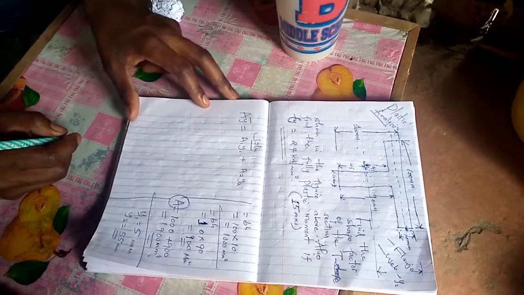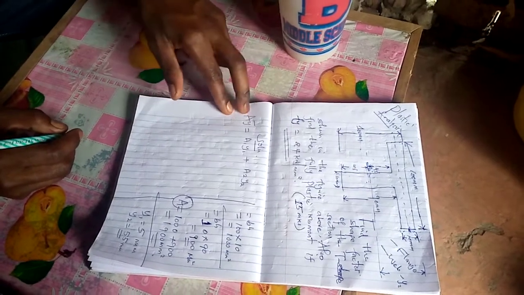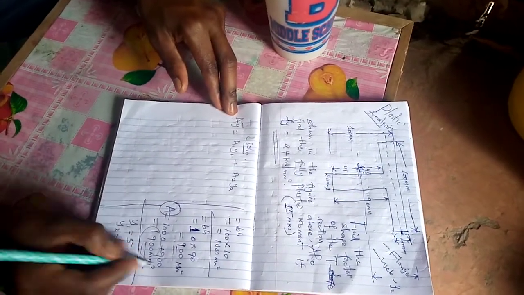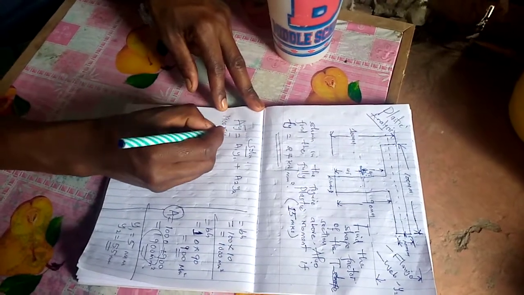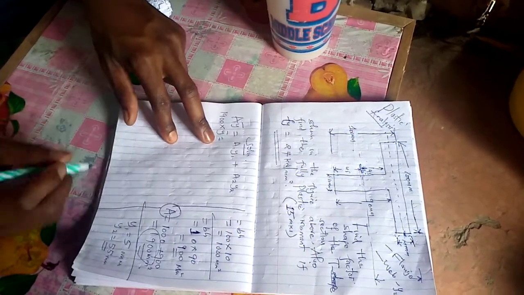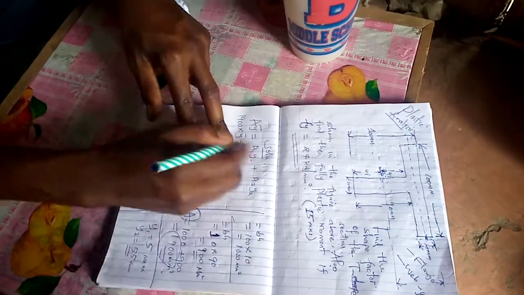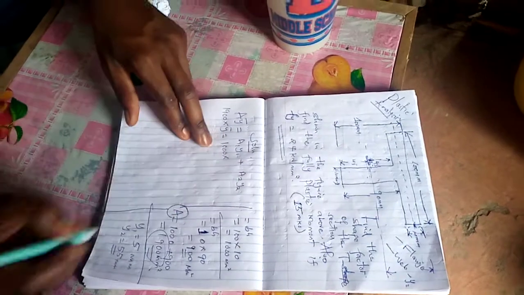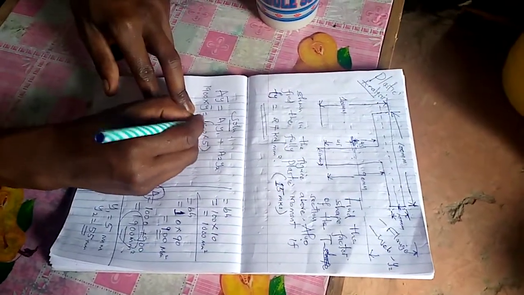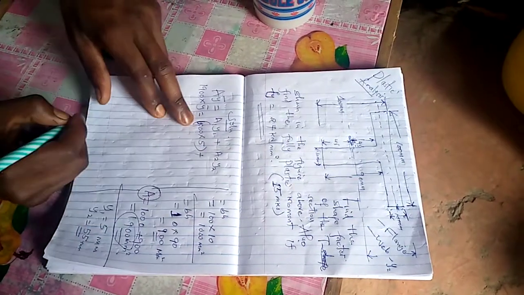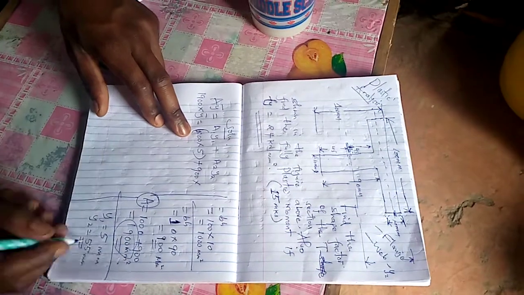So let's substitute. We'll start with the area. The total area is 1900. So A total is 1900, multiplied by y prime, which we don't know, is the same as A1 multiplied by y1. A1 here is 1000, multiplied by y1, which is 5. Then you add A2, 900, multiplied by y2, which is 55.